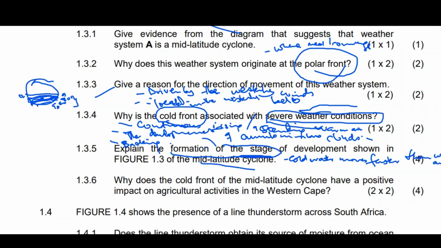So if cold air is moving faster than warm air, what happens? We can explain the second point.